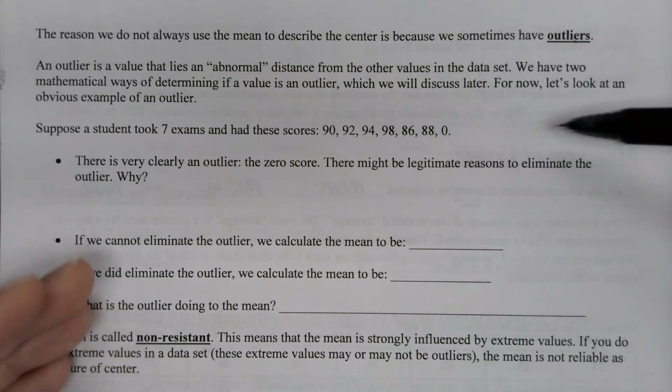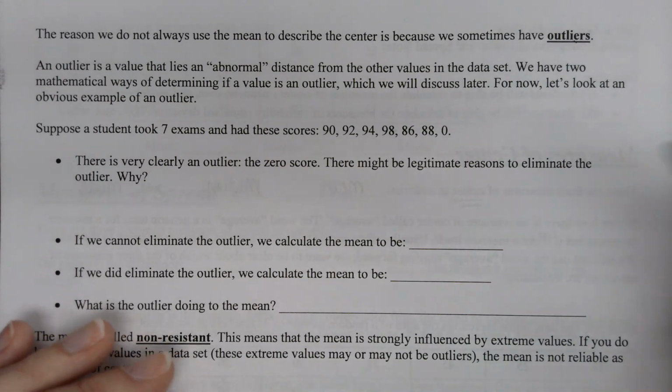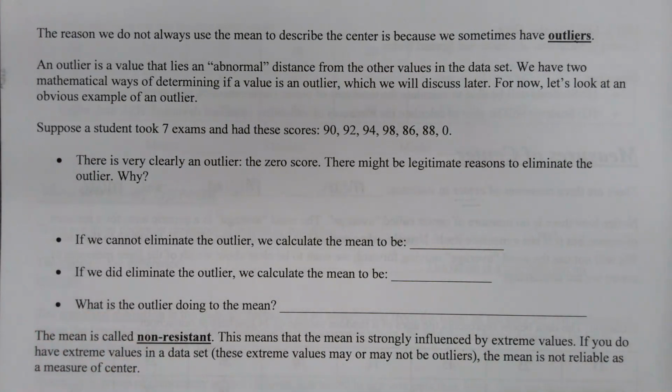A legitimate reason to eliminate this outlier in this case is that we could say they were absent that day and they needed more time to make it up. So that's what you should write there. If you want to pause the video, you can. A legitimate reason: they were absent, and we just need time to make it up. And it was an excused absence, if you want to go that far.